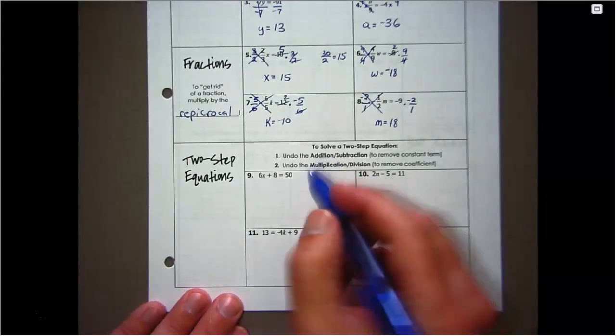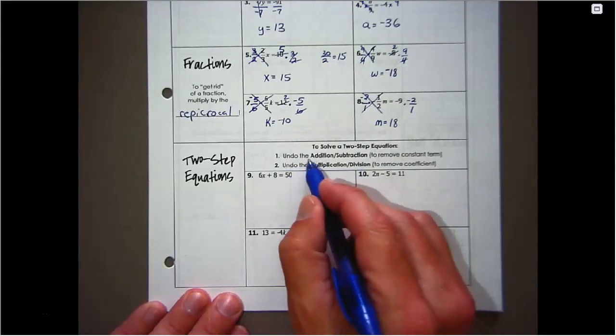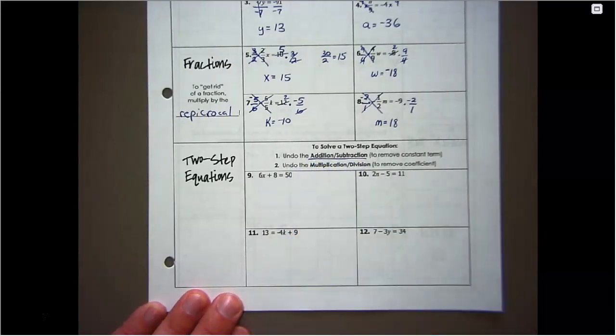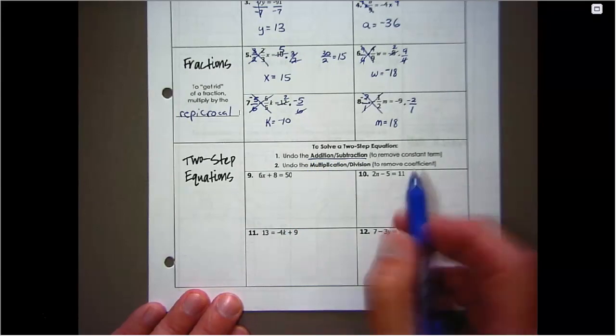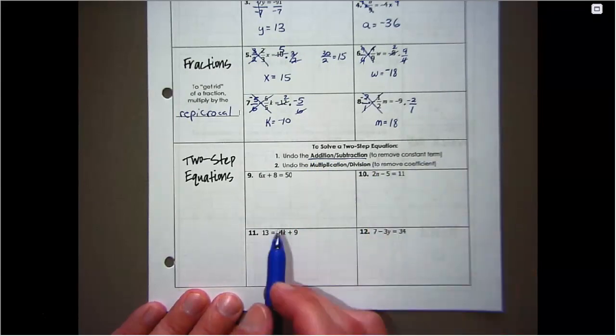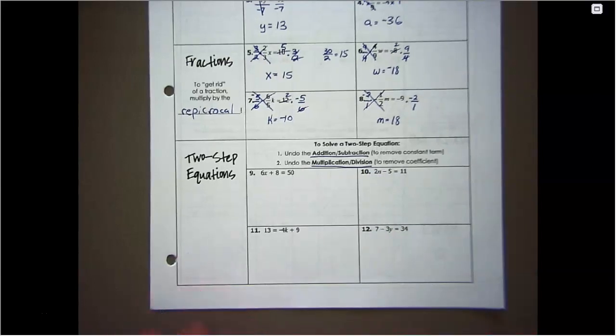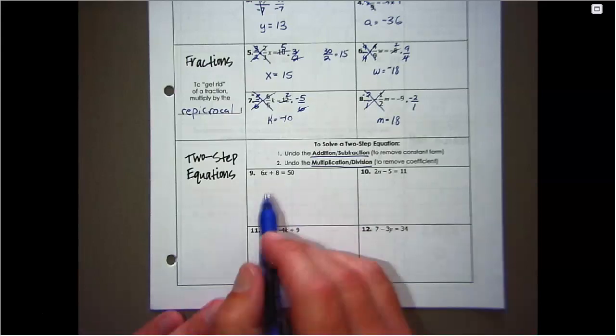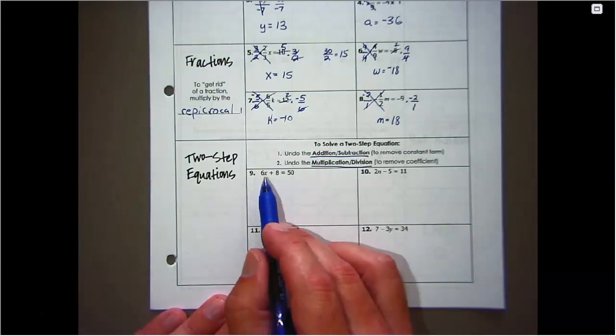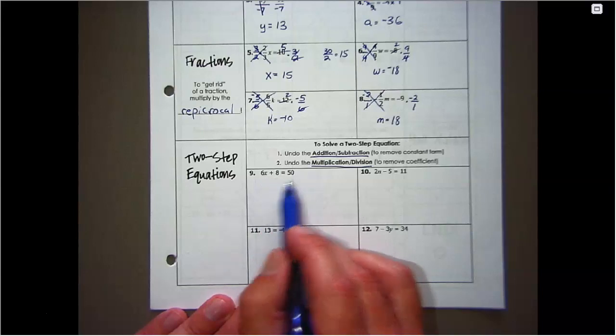All right, so again, the process that we're going to go through here is we are going to do all the addition and subtraction first. So we're going to remove the constant term, and then we have to undo multiplication and division. So that's the two-step process that we're going to go through. So I want to move constants first, and then I'm going to work with variables later. So 6x is my variable term, 8 is my constant, as well as 50.